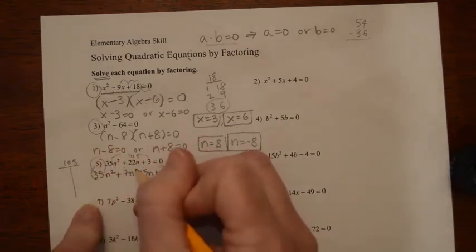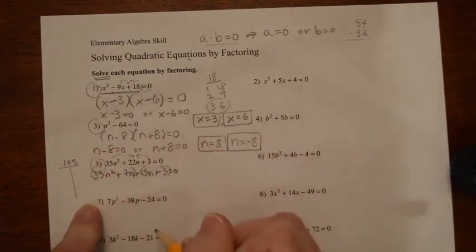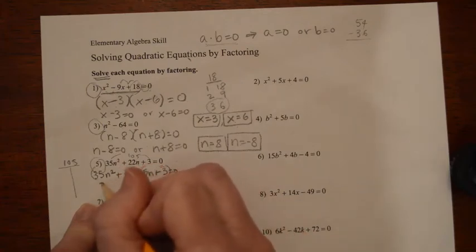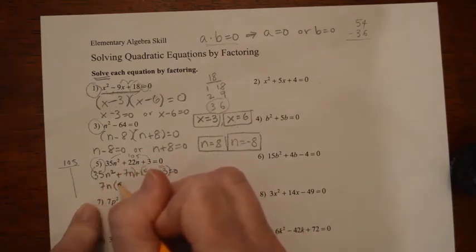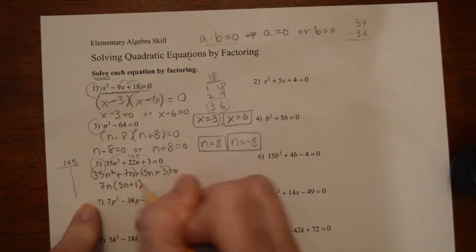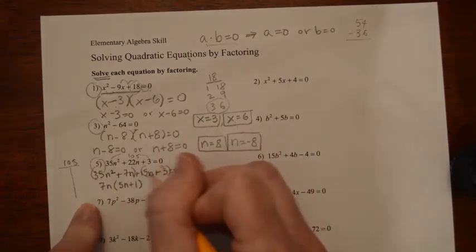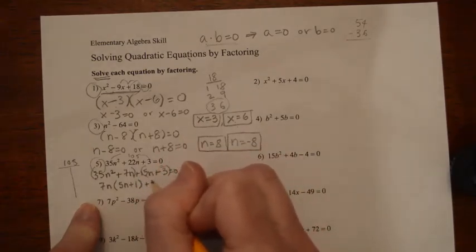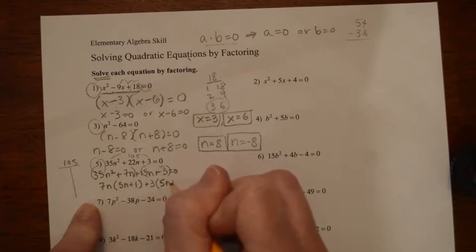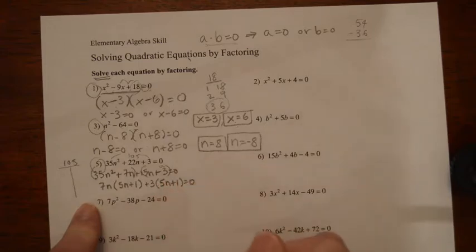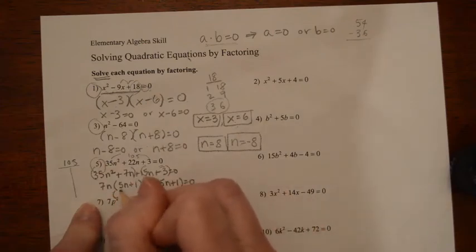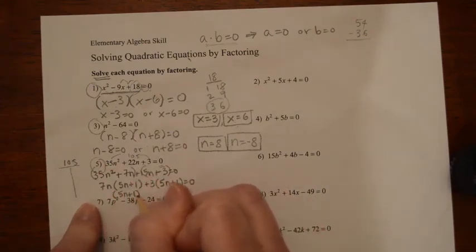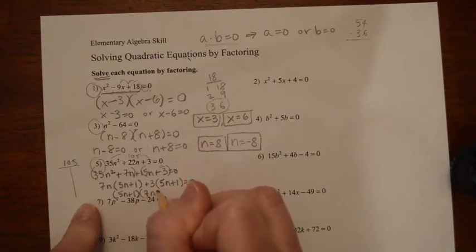Now I do grouping. I'm going to take out a 7n. I get 5n plus 1. And then I have 15n plus 3. I'm going to take out a 3 here, so I get 5n plus 1 again. I'm going to factor out that 5n plus 1, and I'm left with 7n plus 3.